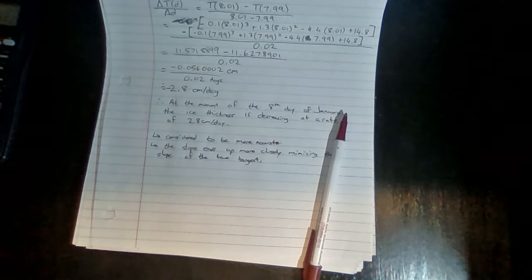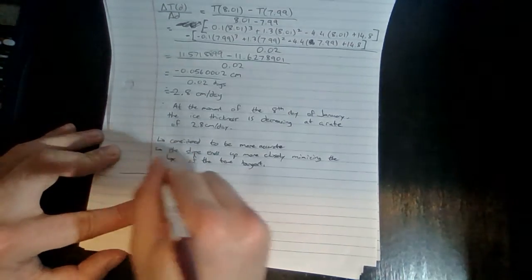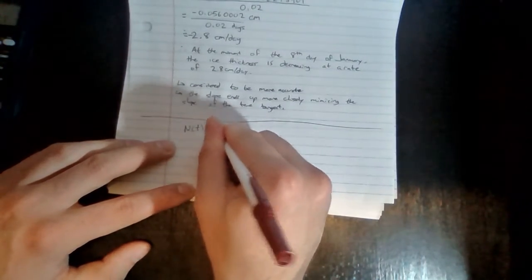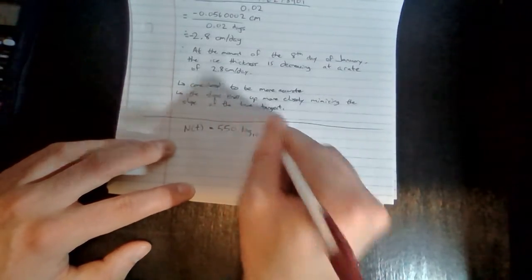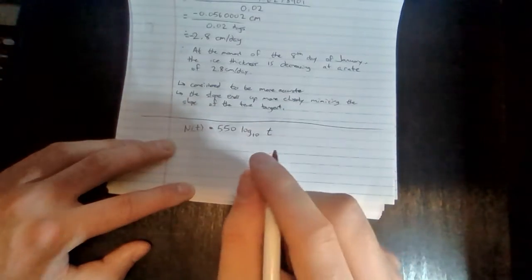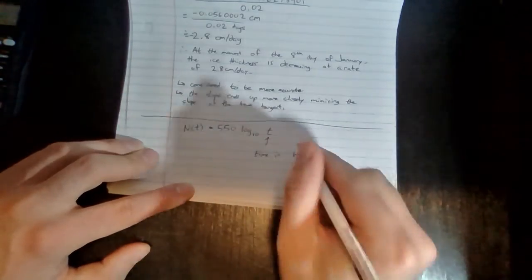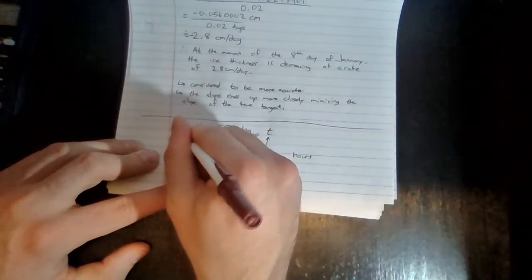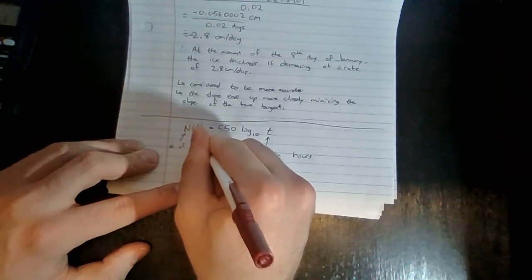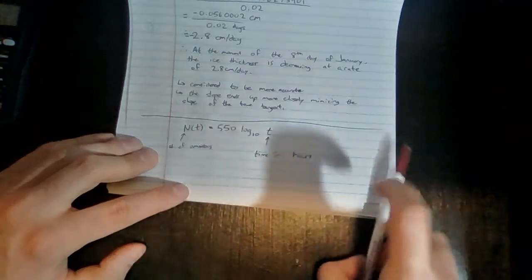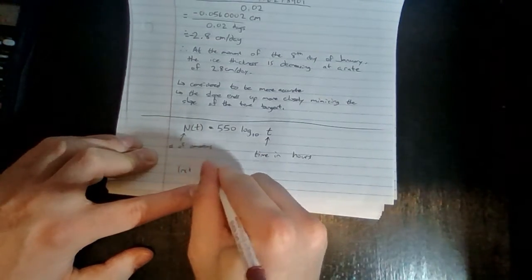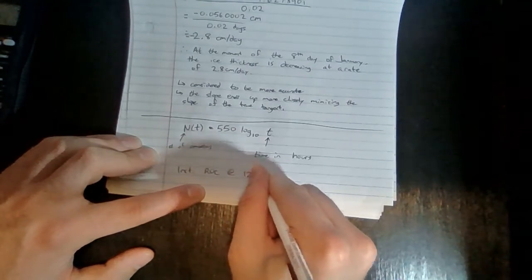The students in a laboratory company raise amoebas to sell to schools for use in a biology class. They predict the number of amoebas in a sample with the following formula. N of t equals 550 log base 10 of t. T is time in hours, and n is number of amoebas. Find the instantaneous rate of change. So we want the instantaneous rate of change at 12 hours.